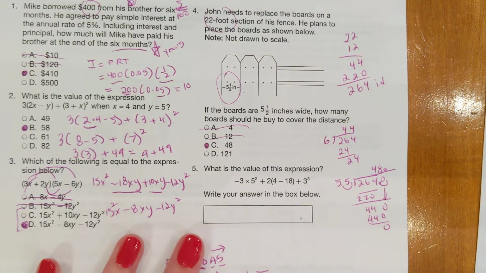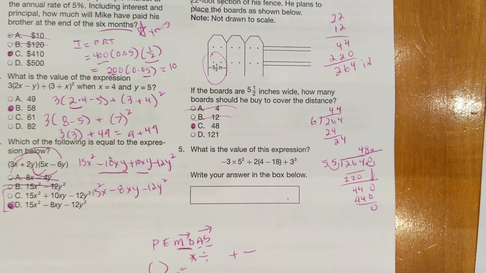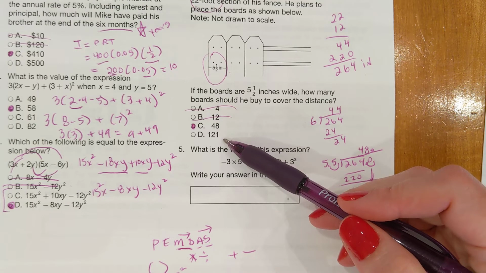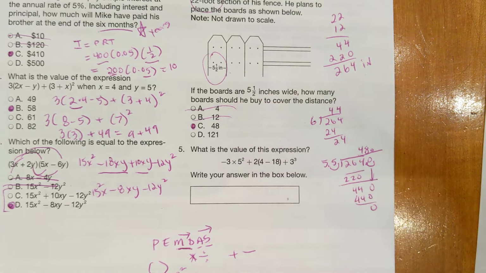But again, you don't need to, you could just round things a little bit and just make it easier on yourself to get that 48 because the numbers are so far apart. If you round a little bit, you're going to find the right answer. Okay, number 5, we got some more PEMDAS going. Again, pause it, try it, and then restart it.